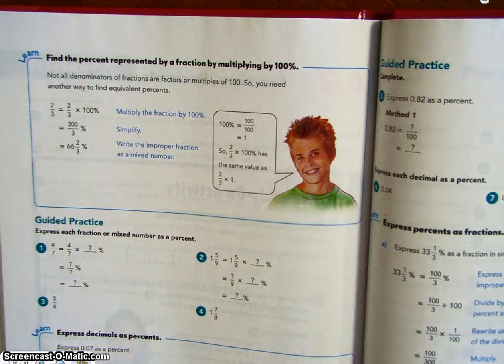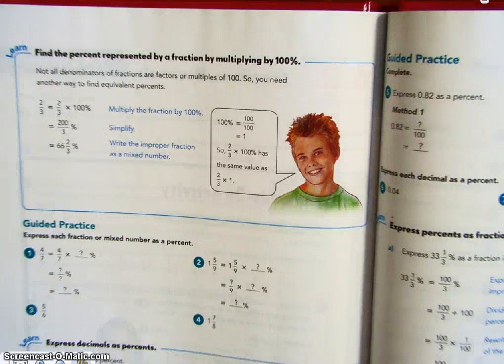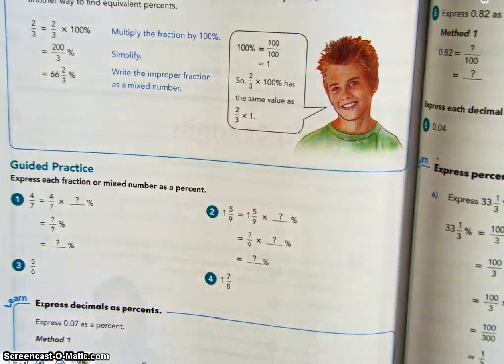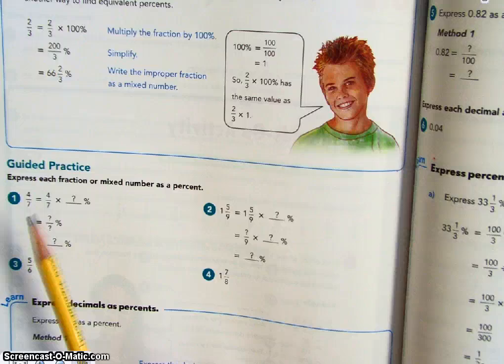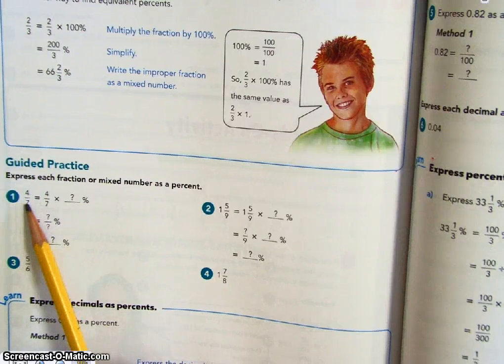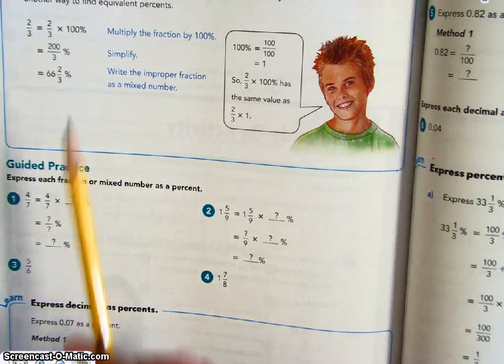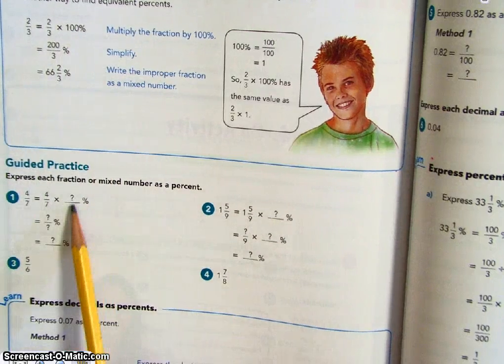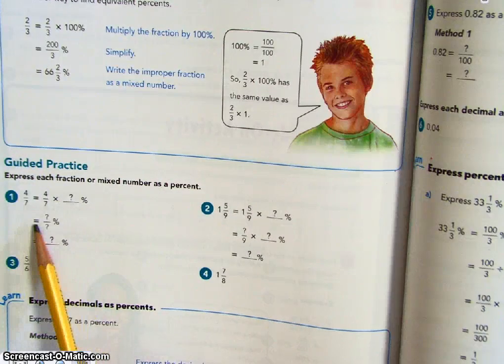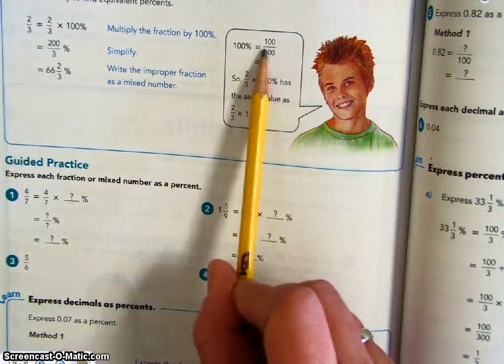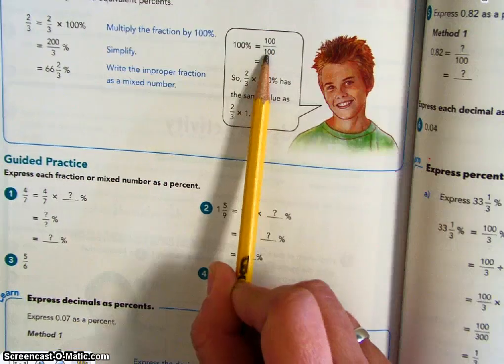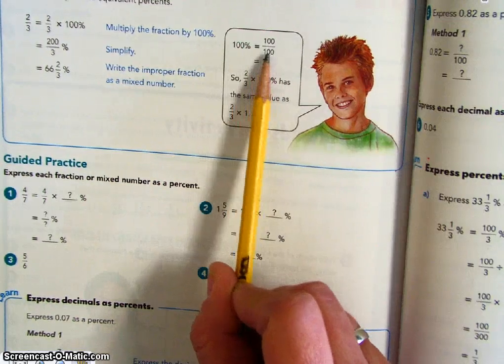Let's do the very first guided practice problem together, and then you will do the others on your own. So here it says 4 over 7 equals 4 over 7 times, and they want you to fill in this blank. If we look up here, it just means 100. So that would equal, just like we saw over here, 100 over 100, because a percent always has to be over 100.